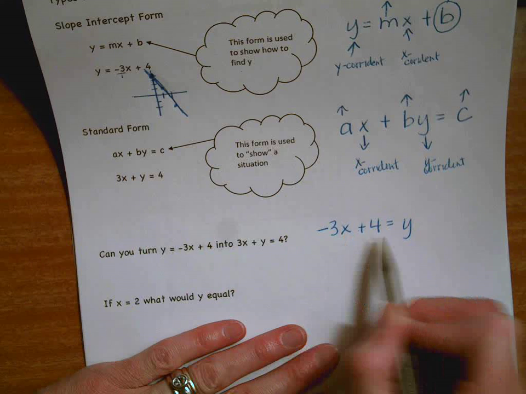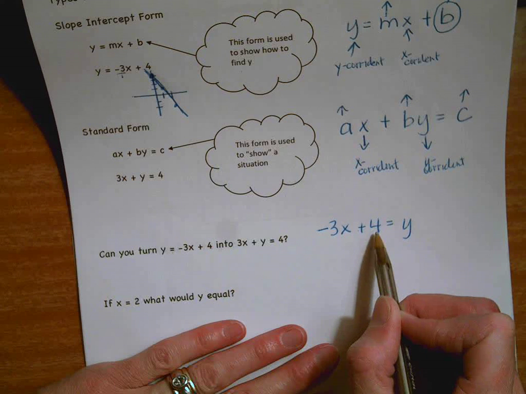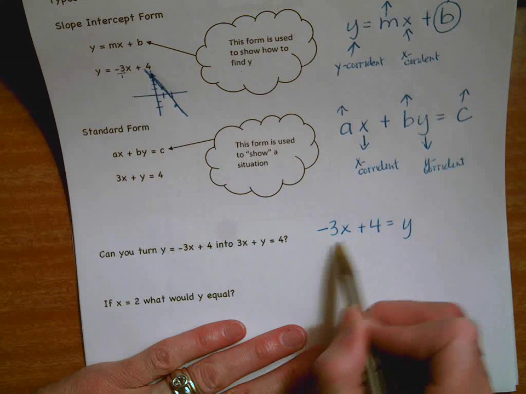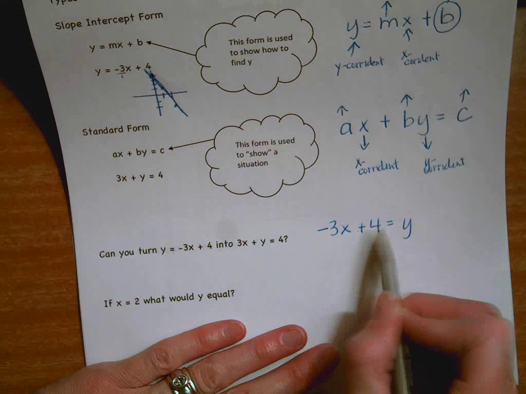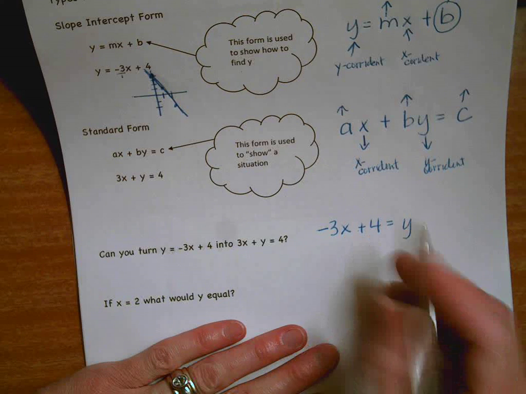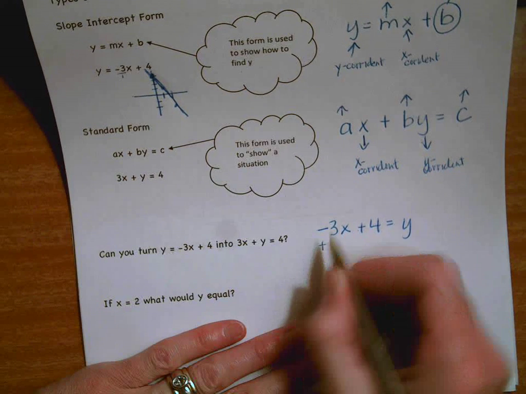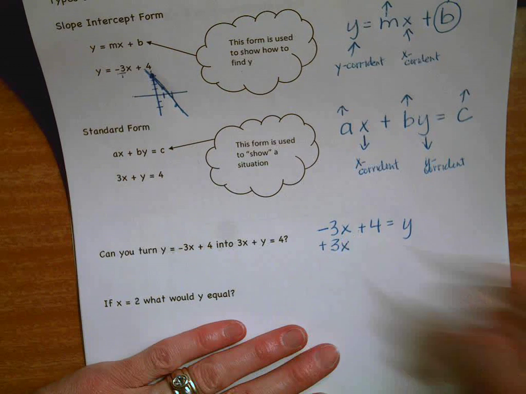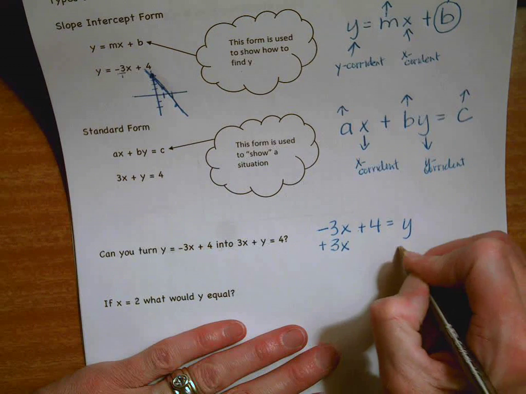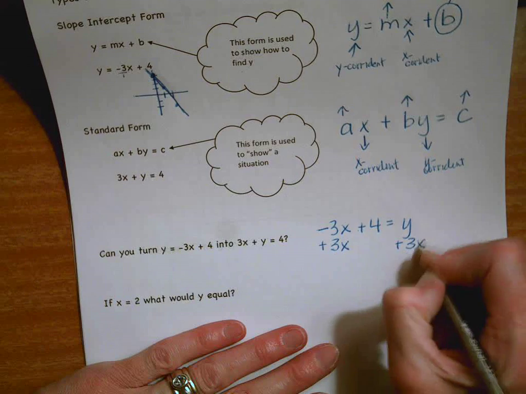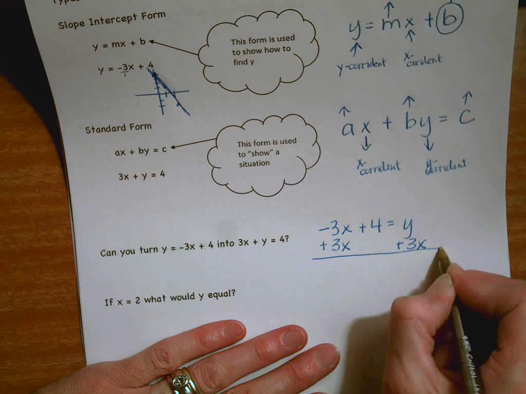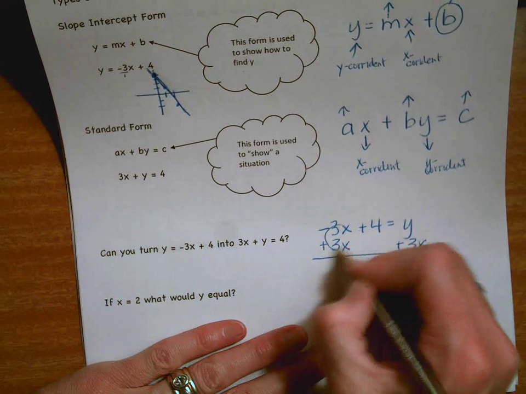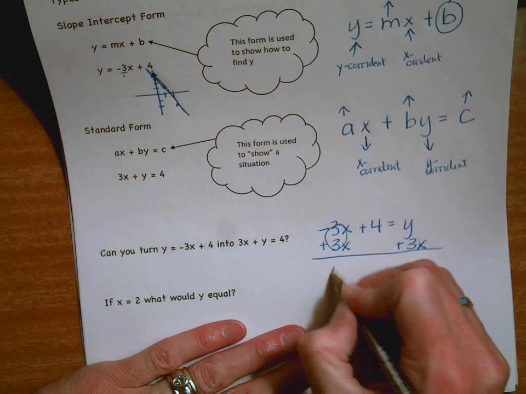So if you're looking at this, we have a negative 3x plus 4. So to unhook negative 3x from the plus 4, we're going to add 3x to create a zero pair. And what you do to the other side is the same thing. So we're going to add 3x. And when we do that, we're left with, this is a zero pair.